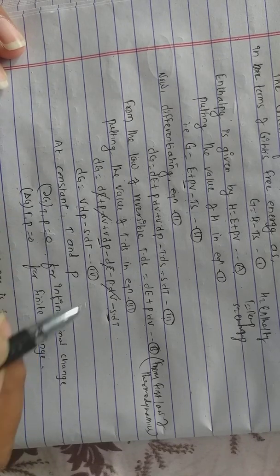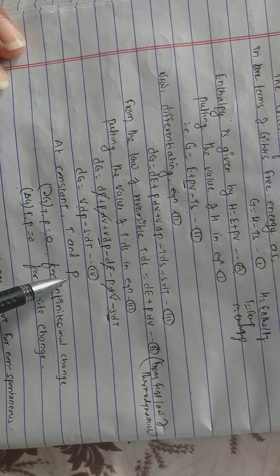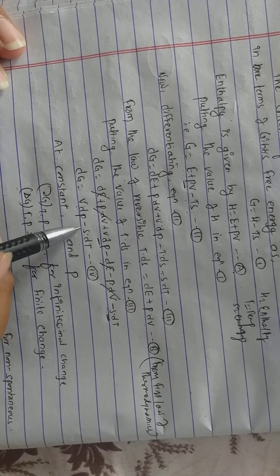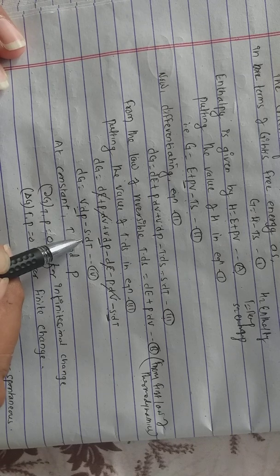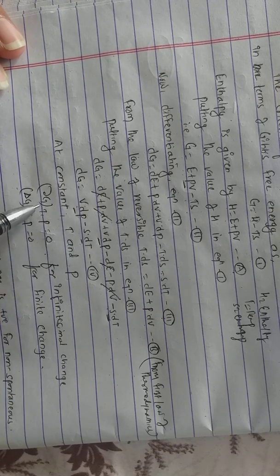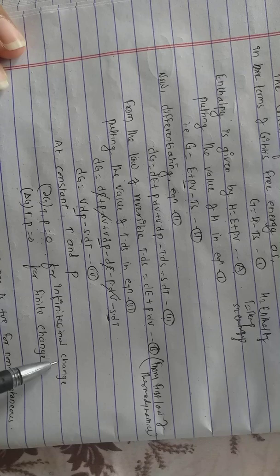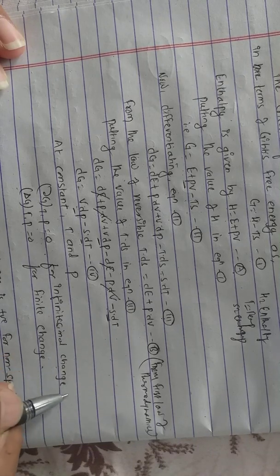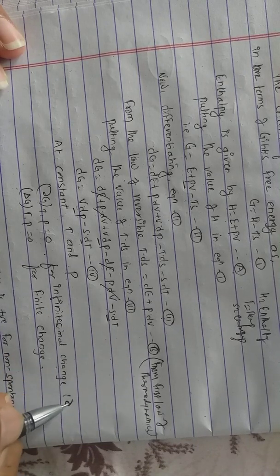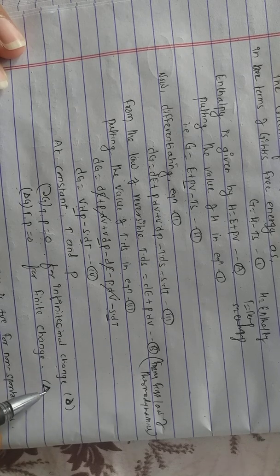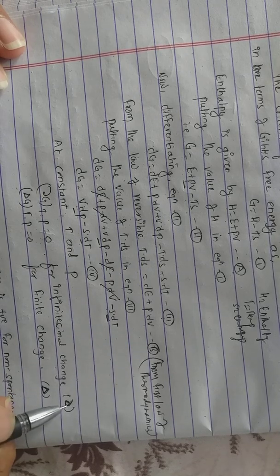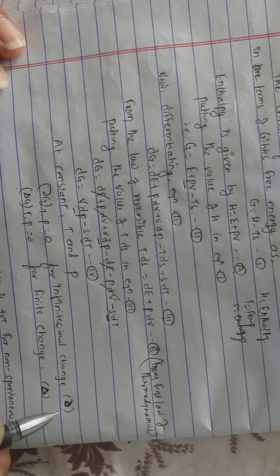This is equation 4. At constant temperature and pressure, at constant pressure this term is 0, and at constant temperature this term is 0. Then the result is 0 at constant temperature and pressure for infinitesimal change. This d is for infinitesimal change, while for finite change we use delta. So delta G at constant T and P is equal to 0 for finite change, and dG is for infinitesimal change.